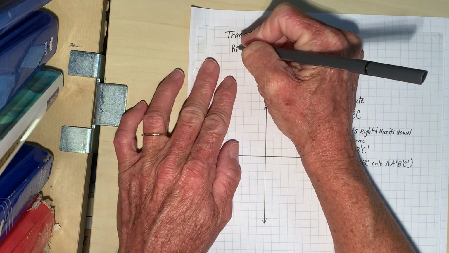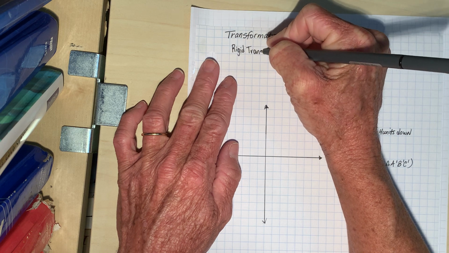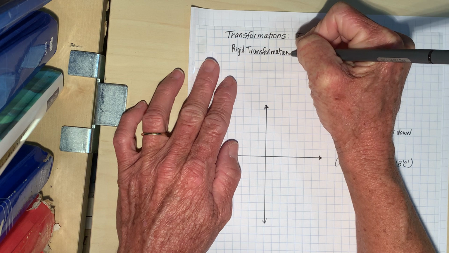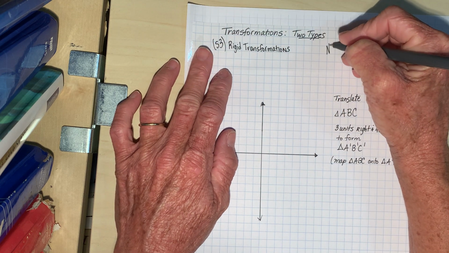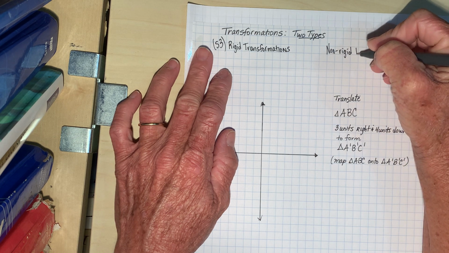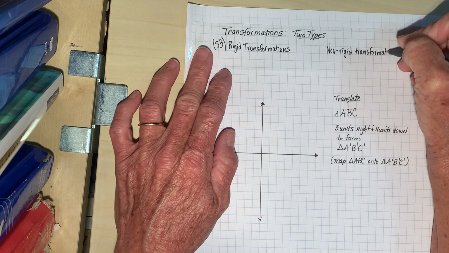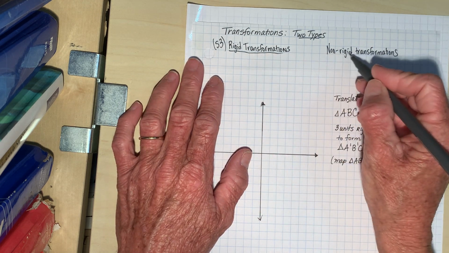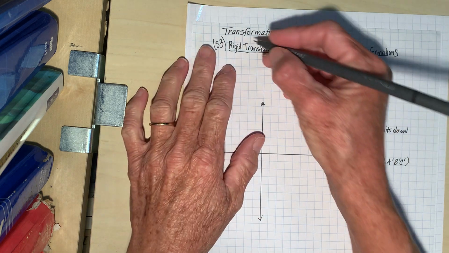There are 2 major types of transformations. We have rigid transformations, and this is what we're going to focus on in section 3. And then we have non-rigid transformations. Rigid and non-rigid are the 2 types. There are 3 major rigid transformations, 3 types of rigid transformations.